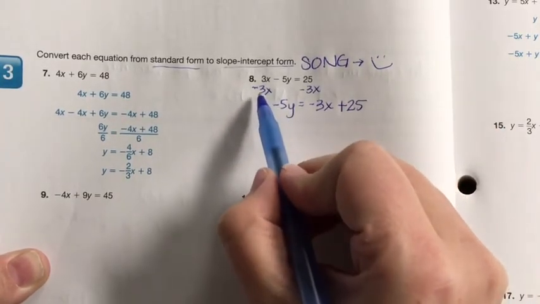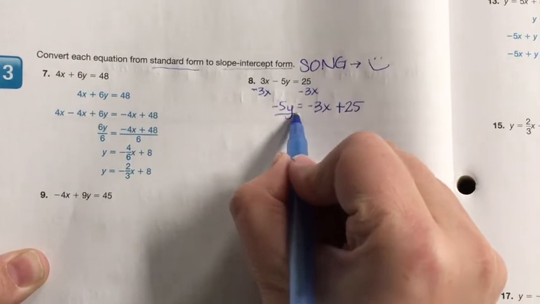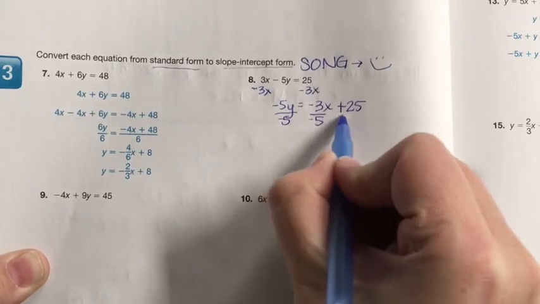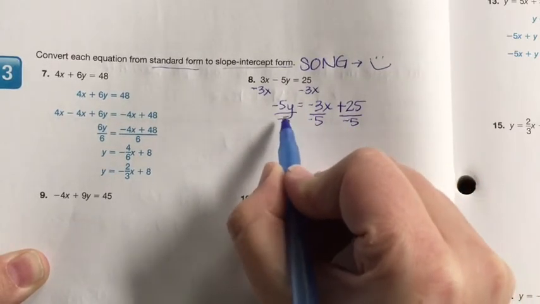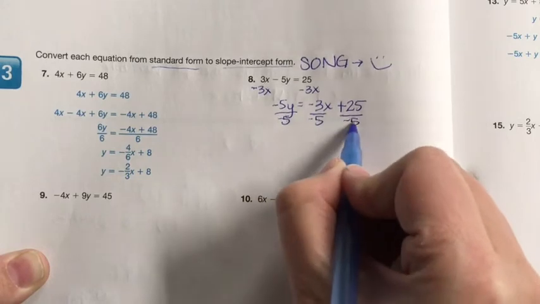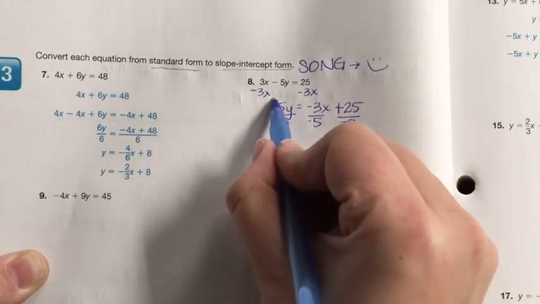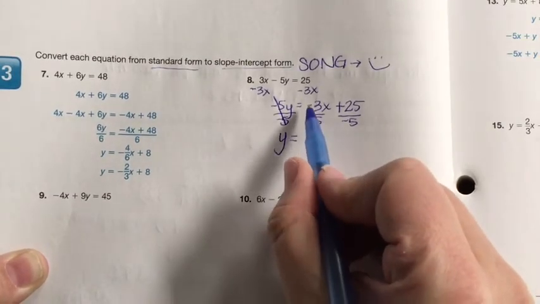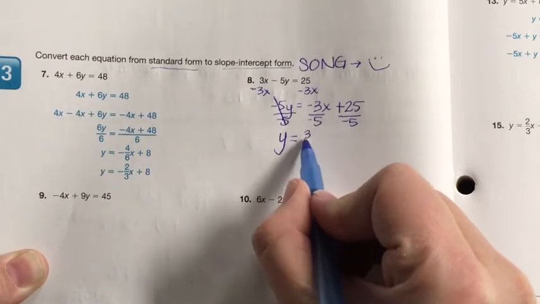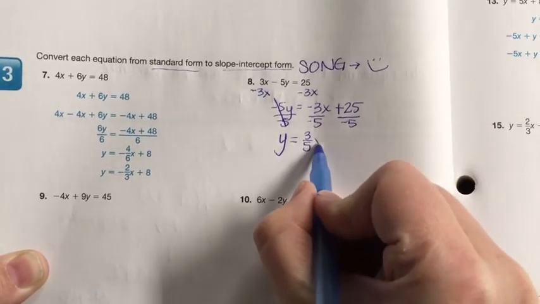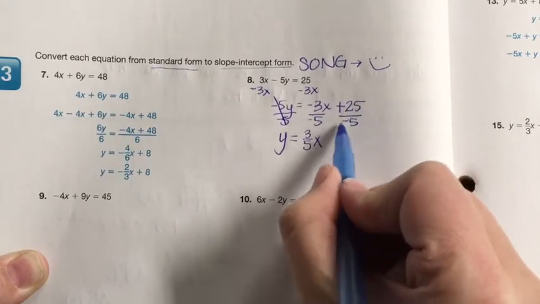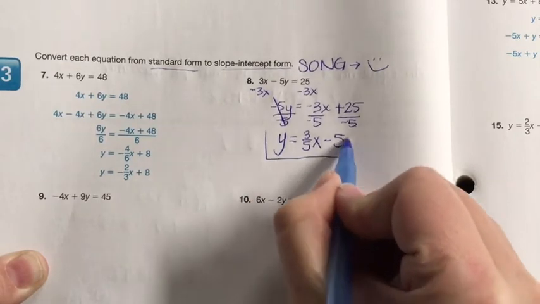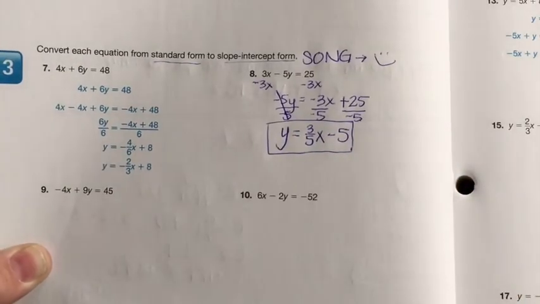And then, so add or subtract the x term, then divide by the coefficient of y, which is negative 5. So I'm going to divide everything by negative 5. So notice it's this one, this part, and this part by negative 5. So those would divide cancel to be 1. So y is equal to, the negative divided by negative is positive, and I'm just going to leave it as a fraction, negative 3/5 x. And then 25 divided by negative 5 is negative 5. So this is now in slope-intercept form.